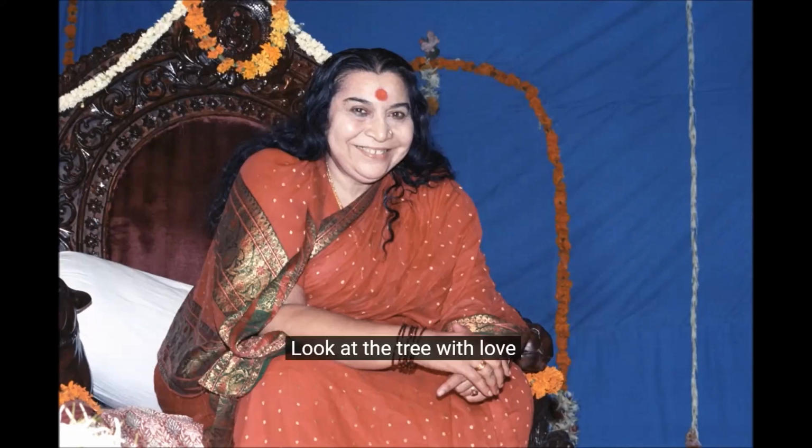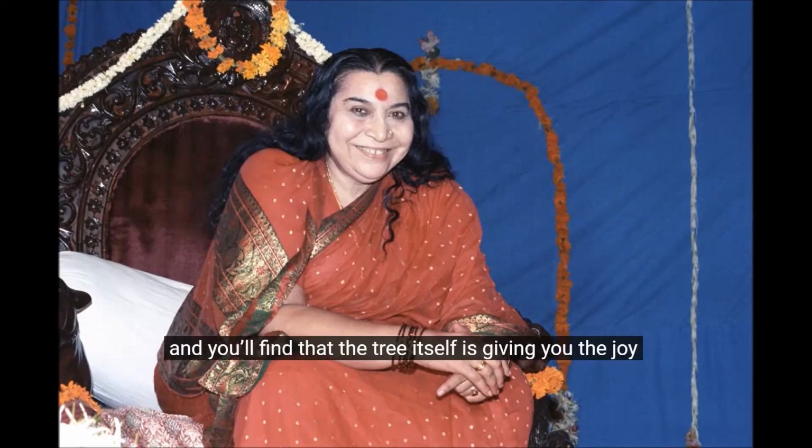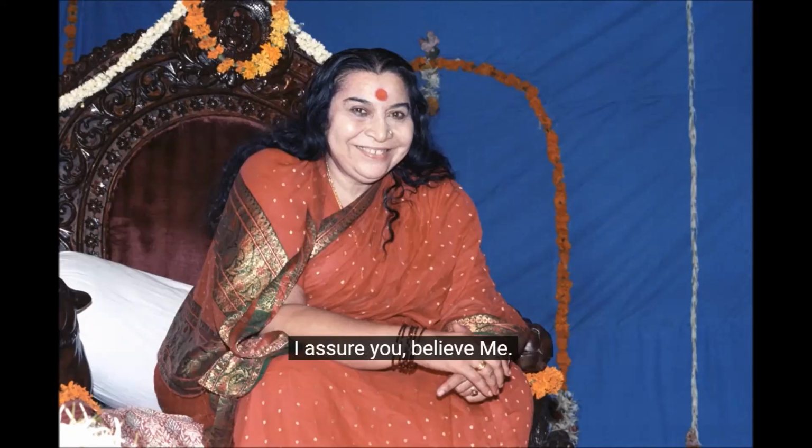Look at the tree with love. And you'll find that the tree itself is giving you the joy of its creation, because you'll become thoughtless. And the Creator who has made that beautiful tree will be pouring all that joy which is stored into it. Every human being is a store of joy. Unlimited. I assure you, believe me.